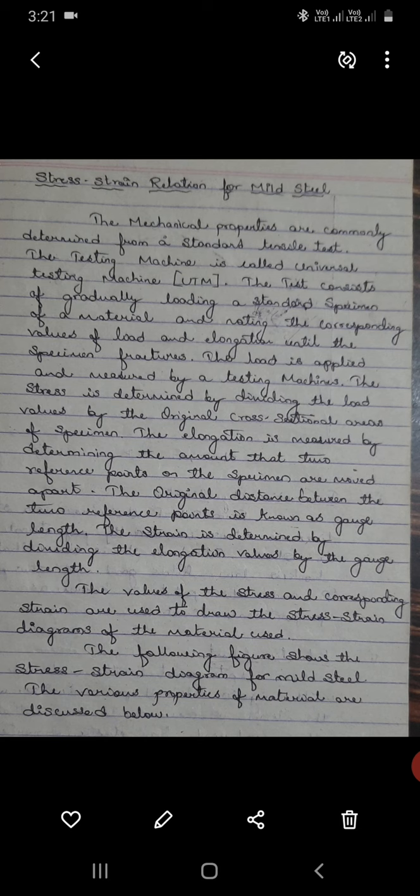The strain is measured by dividing the elongation values by the gauge length. As we know, strain is change in length by original length. So the values of stress and corresponding strains are used to draw the stress strain diagram of the material used. The following figure shows the stress strain diagram of a mild steel. Various properties are discussed below.